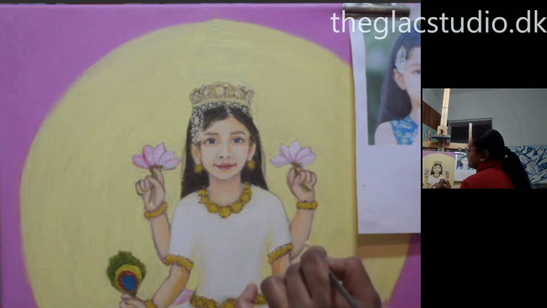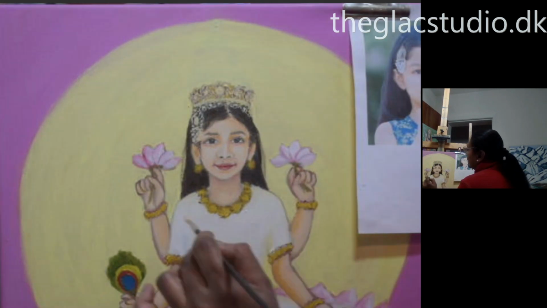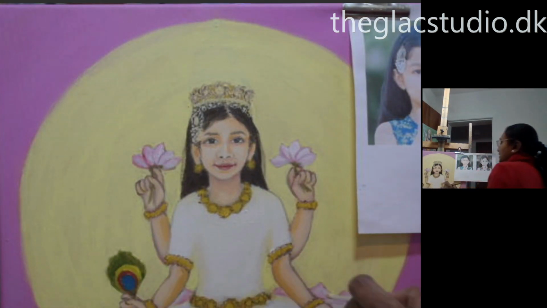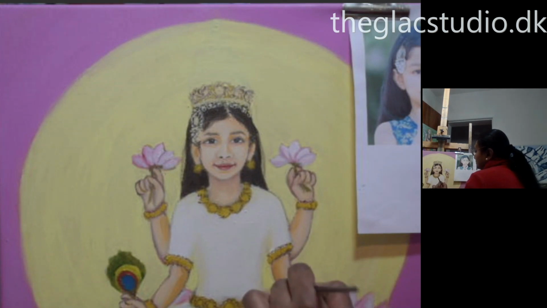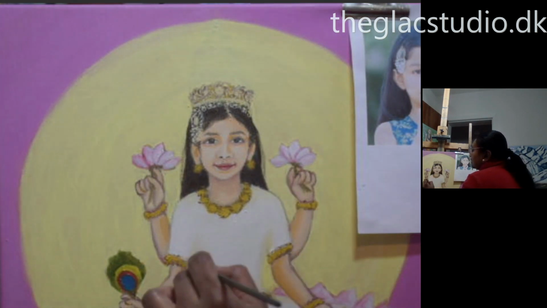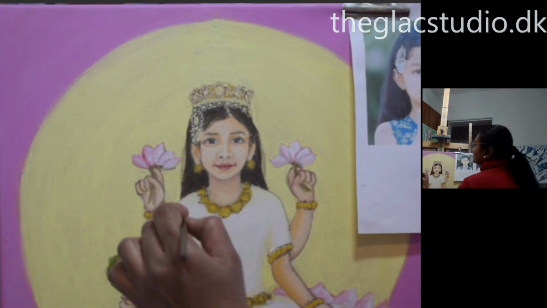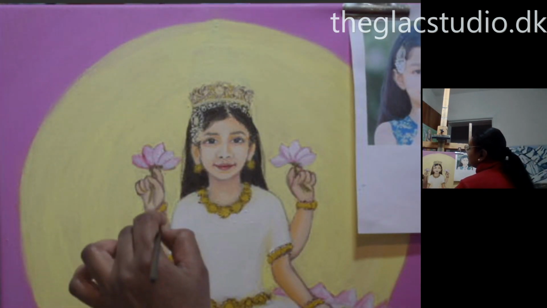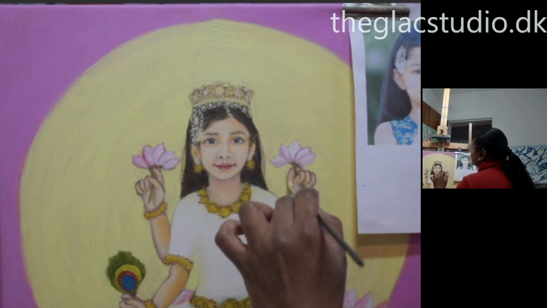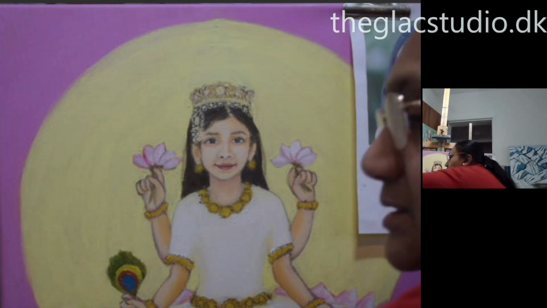And here as well. So I'm going to blend that in ever so lightly. Right. So let's start working on the hands.